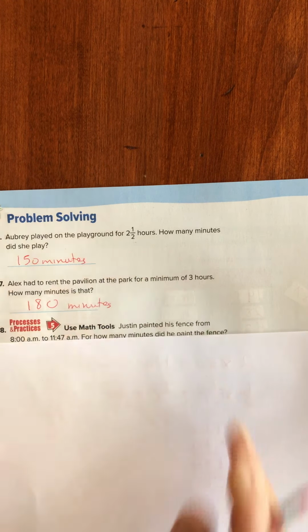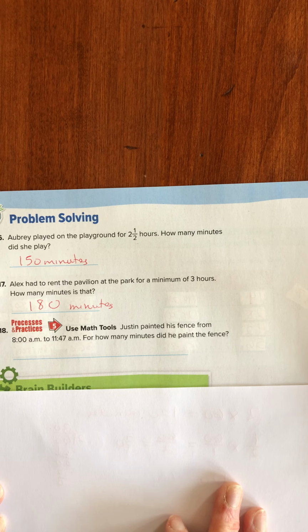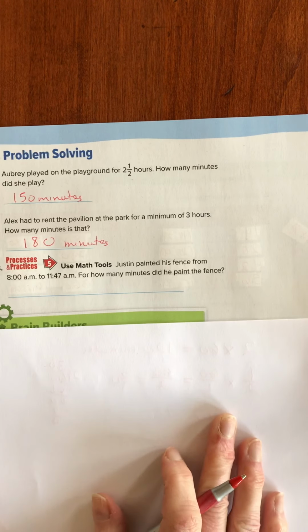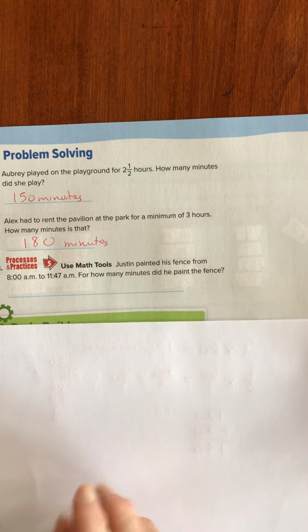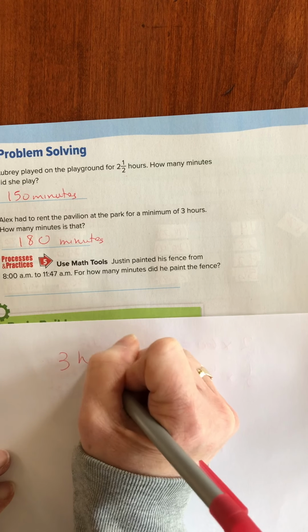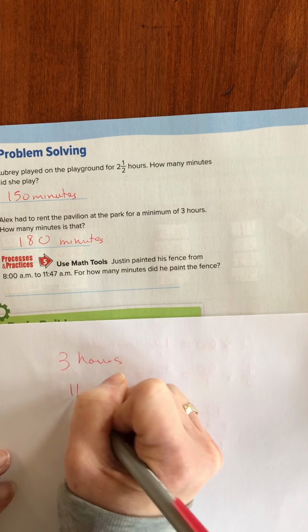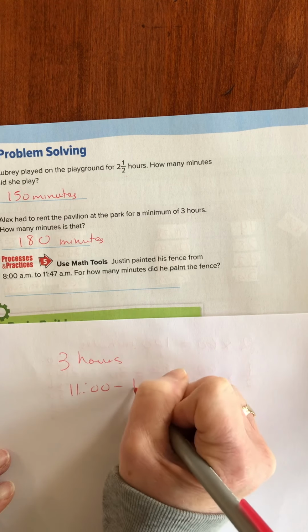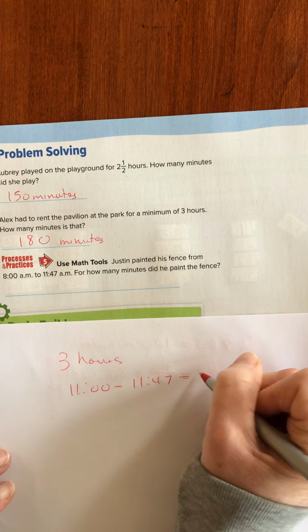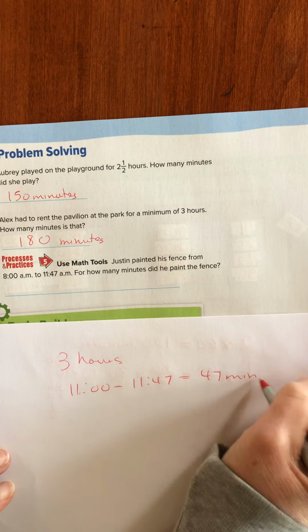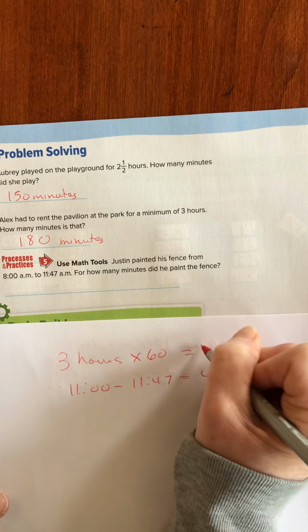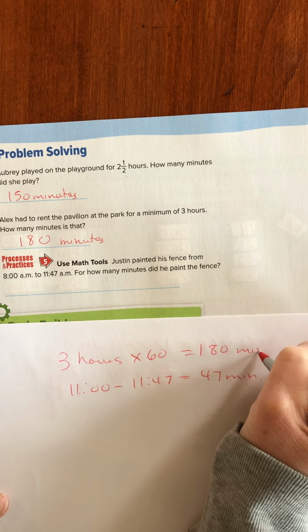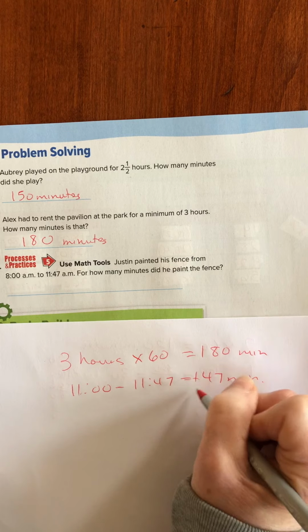Okay, moving along. Justin painted his fence from 8 a.m. to 11:47 a.m. How many minutes did he paint the fence? Okay, so 8 to 11, right? 8, 9, 10, 11. 3 hours. And to go from 11 o'clock to 11:47, that's 47 minutes, right? Okay, now I have to convert this to minutes. Times 60 minutes in an hour equals 180 minutes.